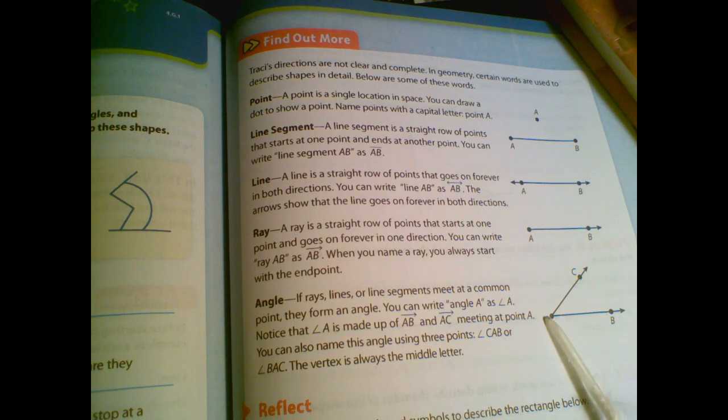Where those two rays meet is the vertex. And because we're measuring between the two rays now, that's the angle, the space between them. How big is the gator's mouth open, in other words? This would be read as angle CAB or angle BAC.